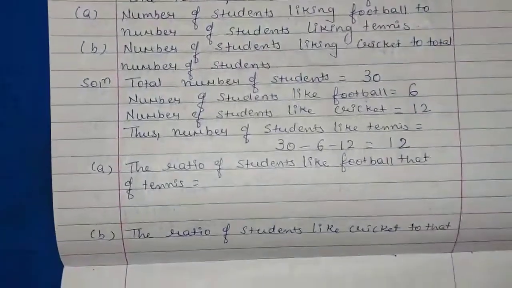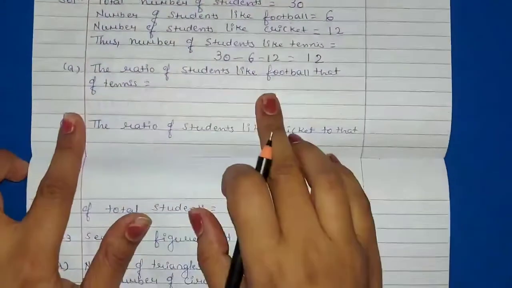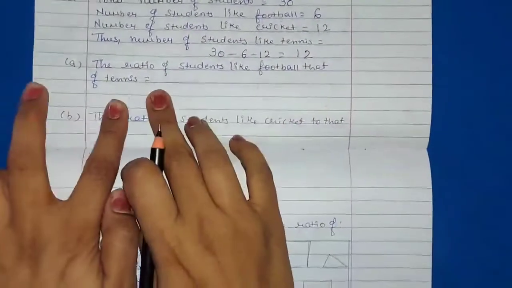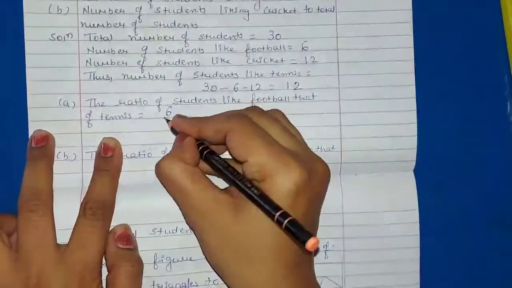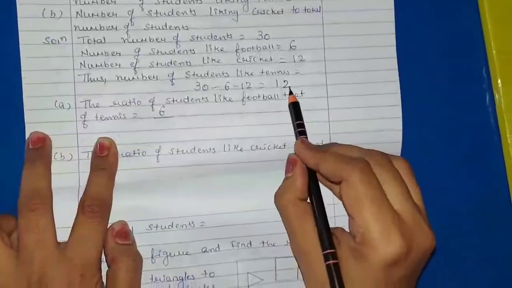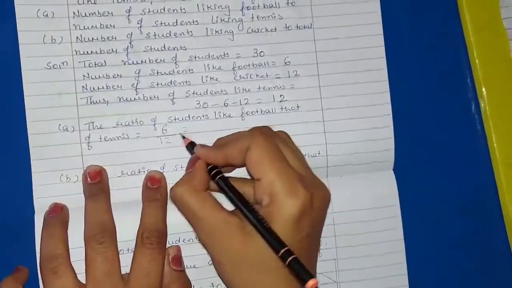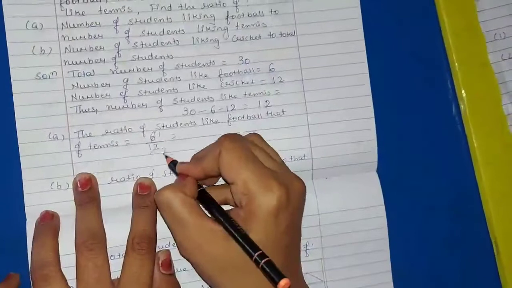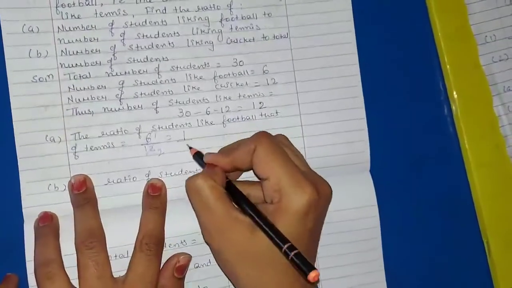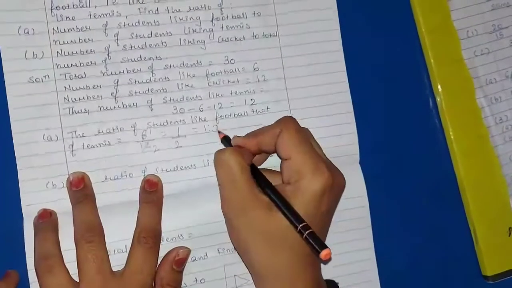Now let us find answers of the given question. The ratio of students who like football to that of tennis. Now how many students like football? 6. And how many students like tennis? 12. So 6 upon 12. Now we have to find the lowest term of this fraction. 6 ones are 6, 6 twos are 12. That equals 1 upon 2 equals 1:2.